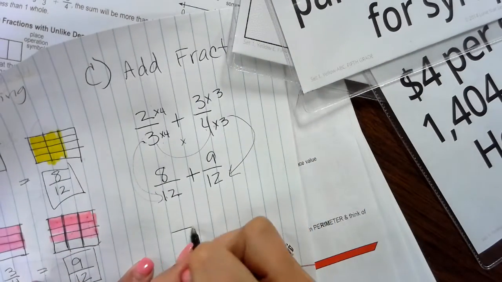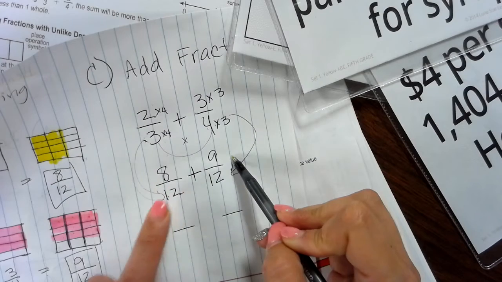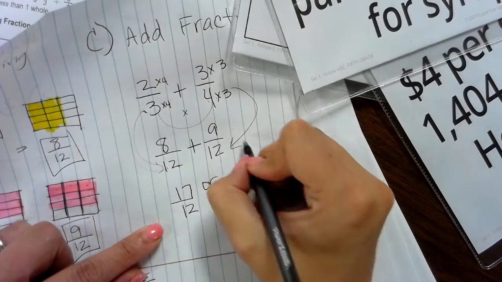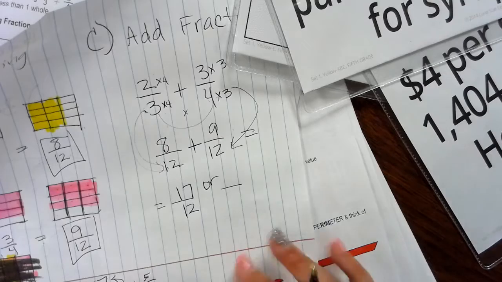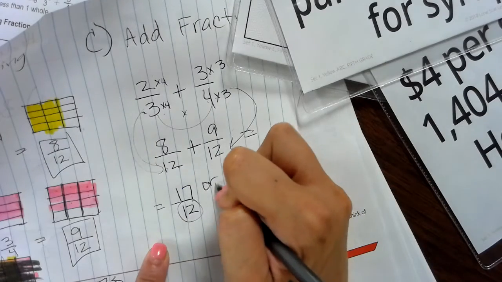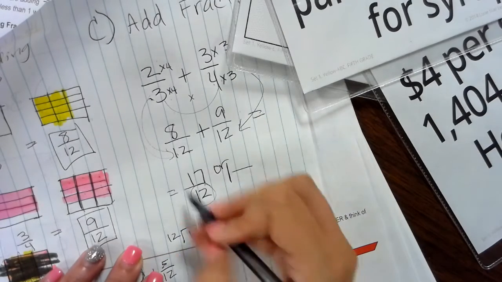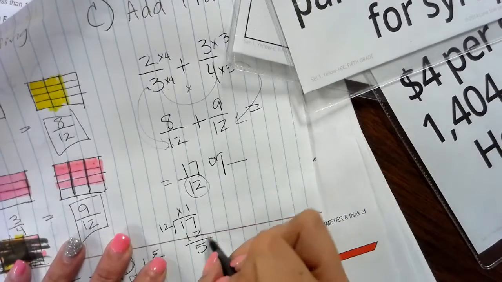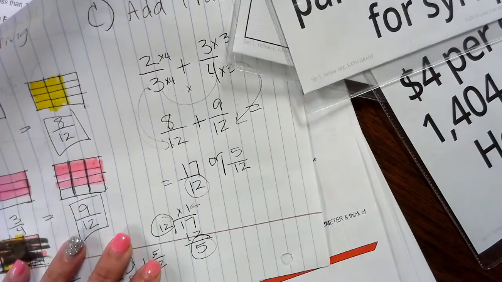And then again, I leave my denominators the same, and I add. So 8 plus 9 gives me 17, and I keep the denominator. Okay? So that gives me the fraction equals 17/12. Or I can convert this, so this is an improper fraction. I can convert it back to a mixed number. How many 12s can I get out of 17? I can get one whole. So 17 divided by 12. The top number would go in the box. 12 goes into 17 one time. It doesn't go into 1. It goes into 17 once. That gives me 12 and leaves me with 5. That way, this becomes my numerator. This becomes my denominator. This is my whole number. So it's 1 and 5 12ths. It's just a trick for you.